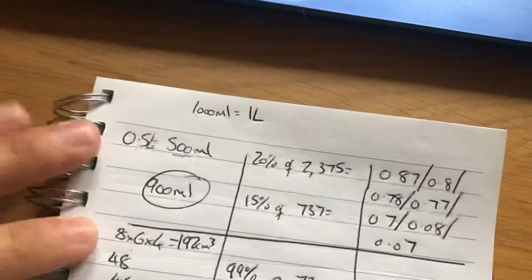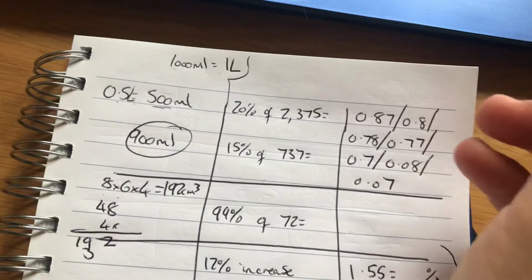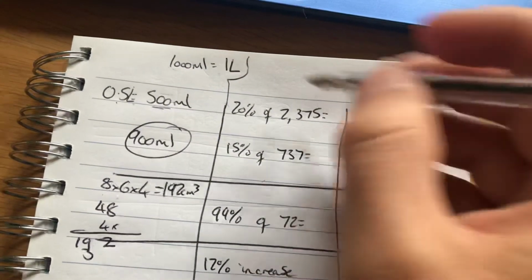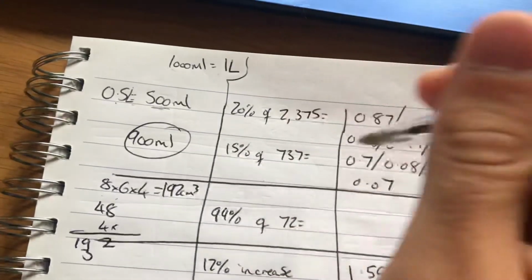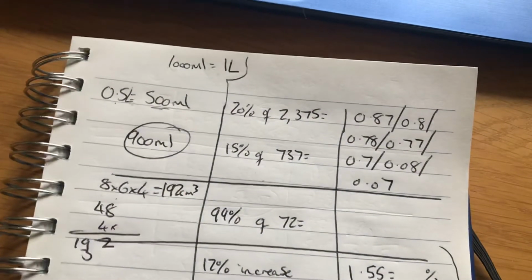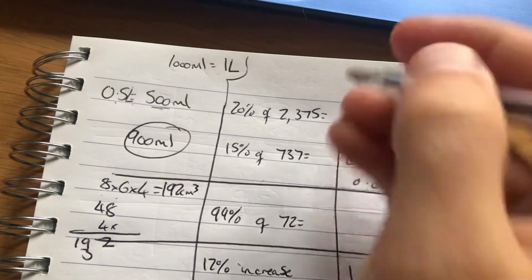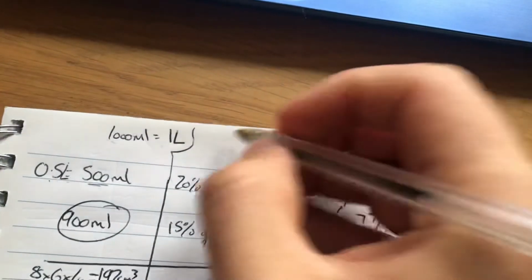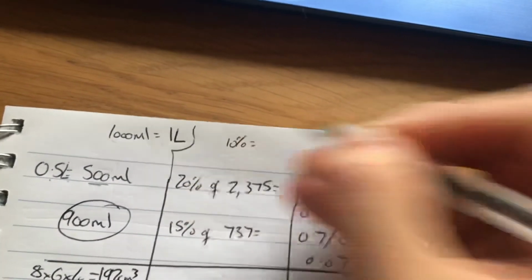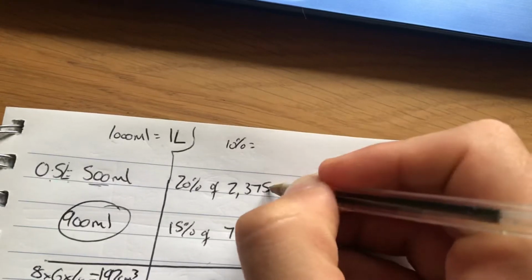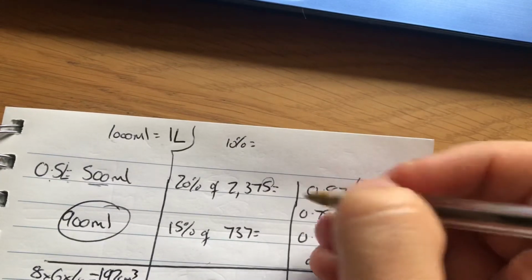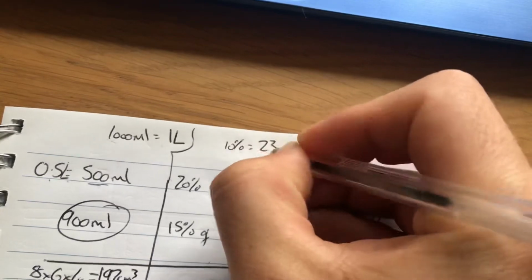Lovely. On to our percentages, which I know we're a bit hit and miss with, which is absolutely fine. Finding percentages of an amount is something that we've done pretty much just in the home learning. So, we need 20%. Well, we can find 10%, can't we? We divide by 10. So 237.5.